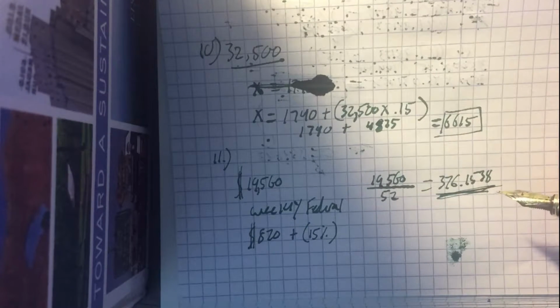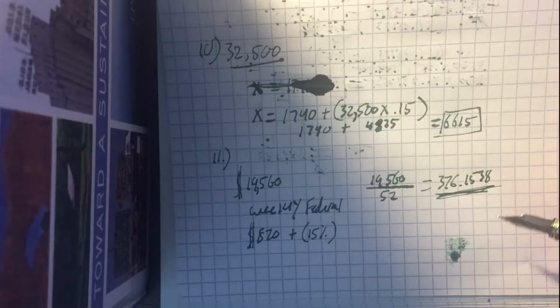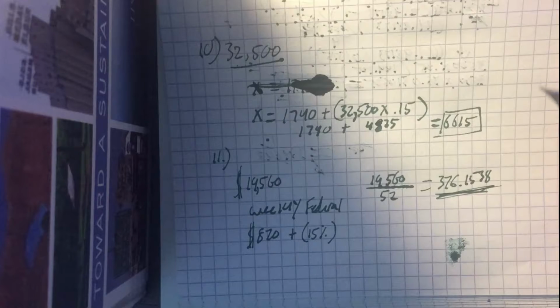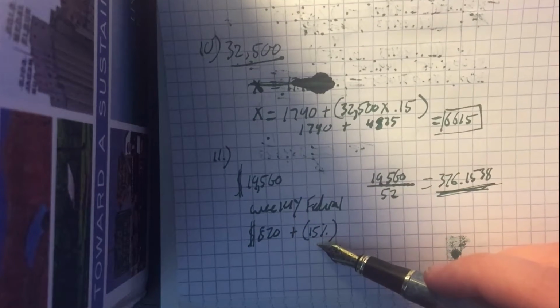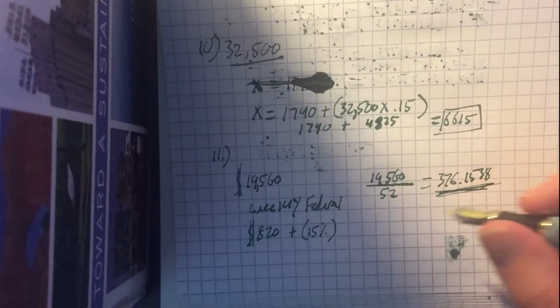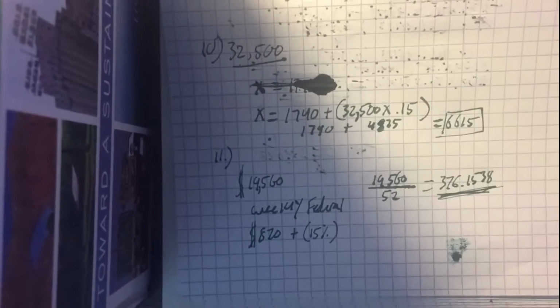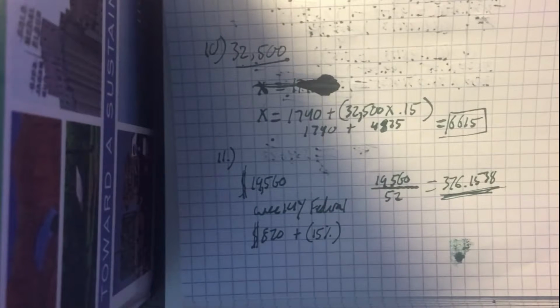We need to figure out how much of that is taken out in tax. So what do you think we have to do? We take this and multiply it by the percentage of 15%. Sorry, my battery just went low and it's asking me to press a button. I'm going to plug that in.